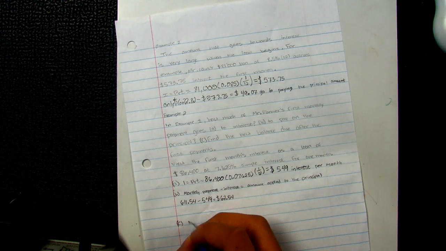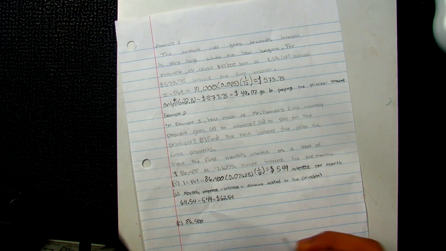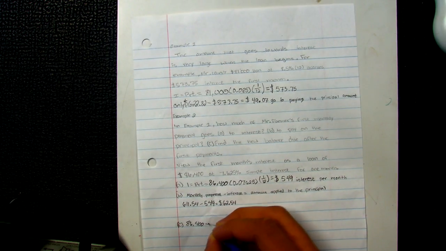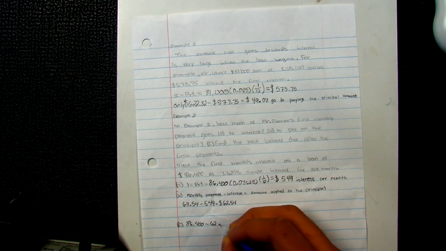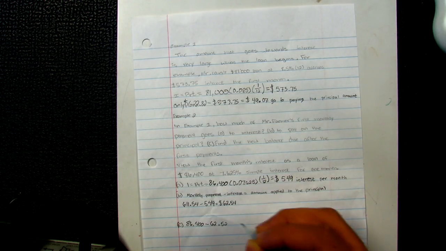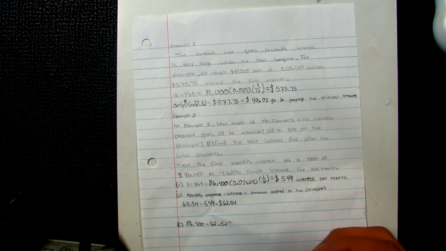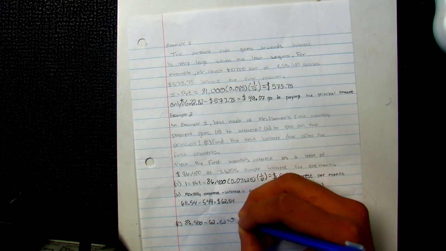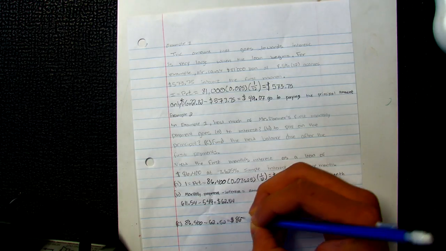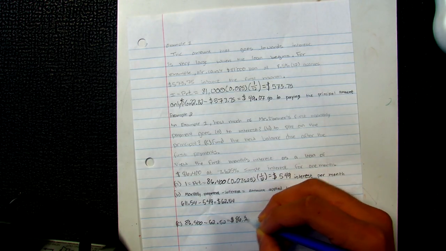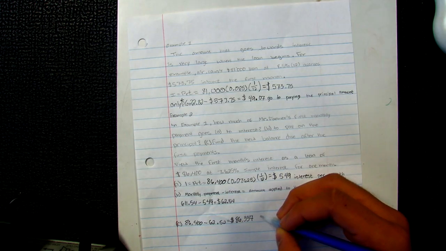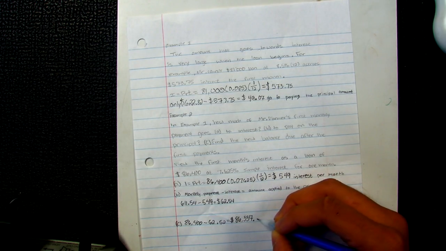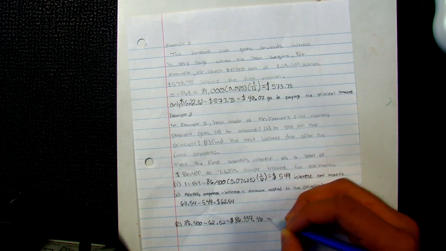So that'd be $86,400 minus $62.52, and that would be $86,337.46 still owed.